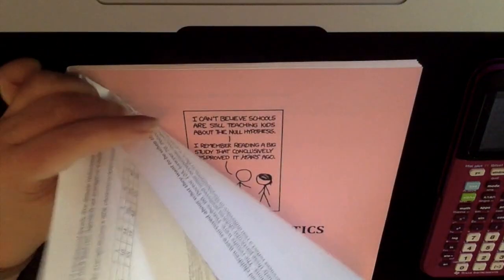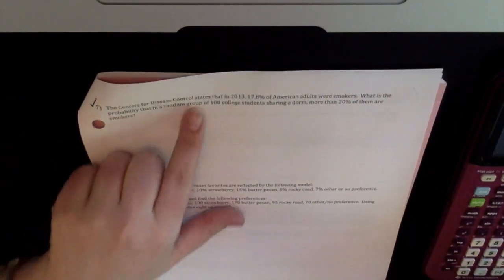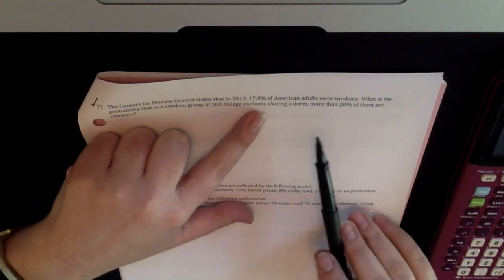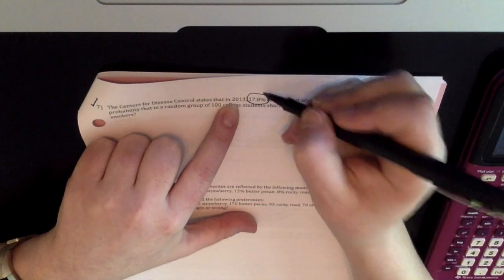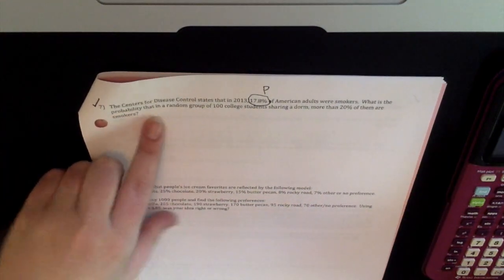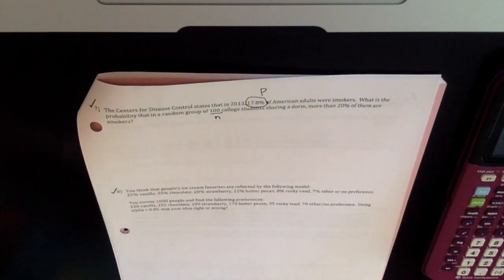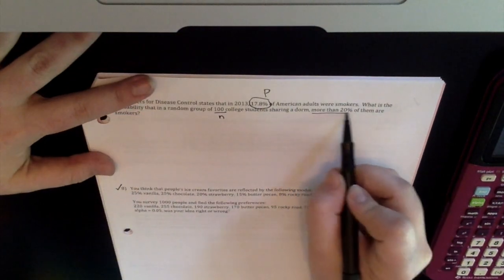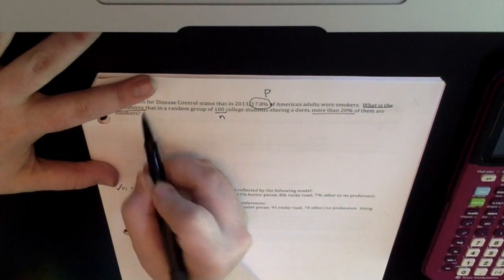All right, I'm going to move on. Next page. Number 7. This review is long, okay? Centers for Disease Control state that in 2013, 17.8% of American adults were smokers. This is a P. That's from the population. Then it says, what is the probability in a random group of 100, that's a sample size, more than 20% of them are smokers. All right, so guys, they asked, what is the probability?